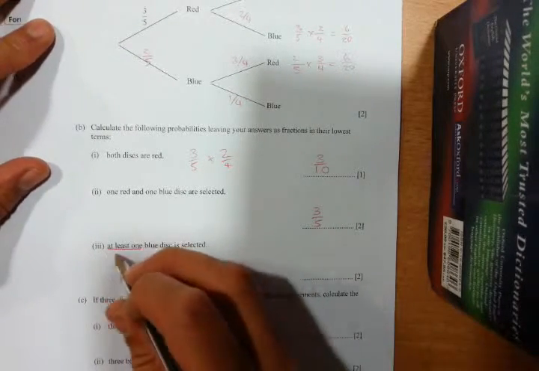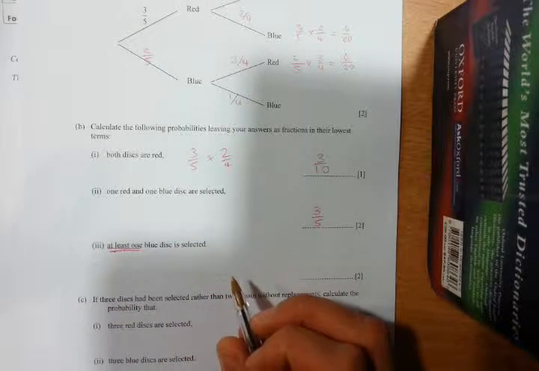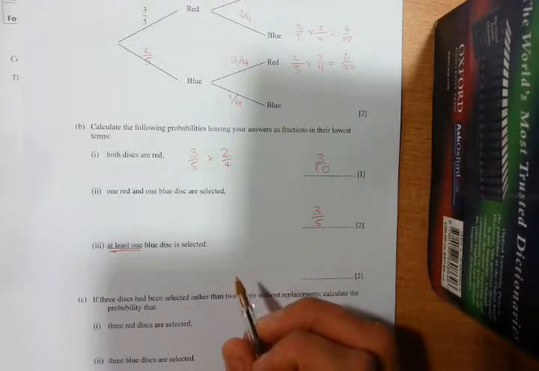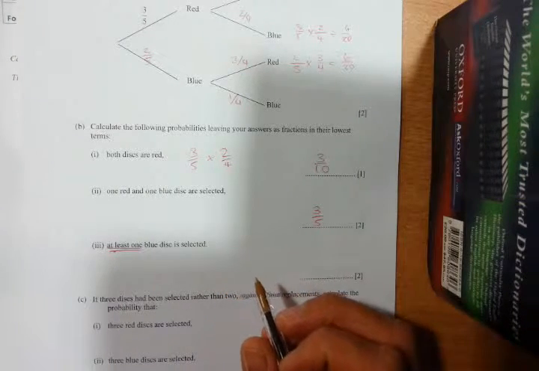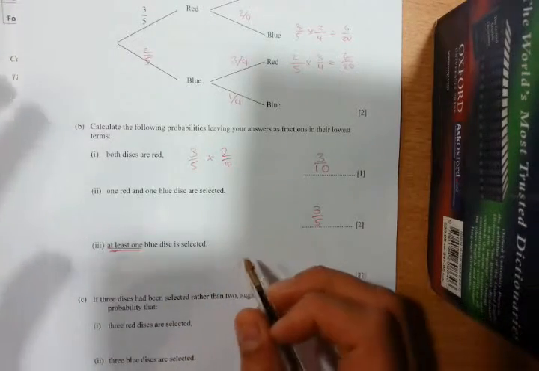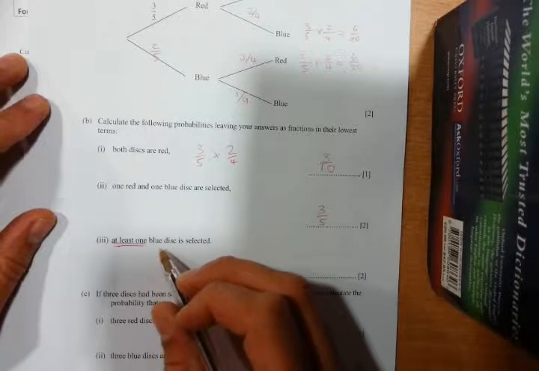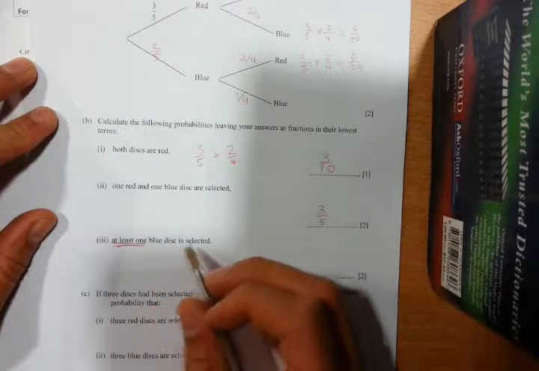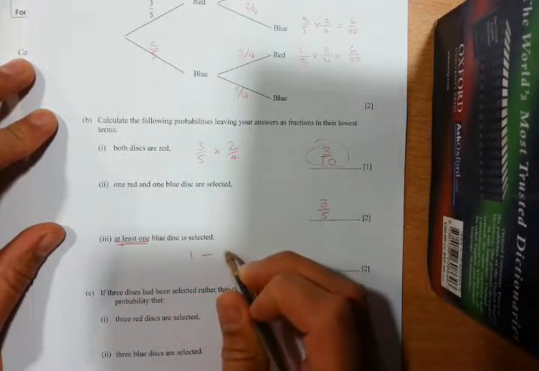At least 1 blue disc. Whenever you see the phrase at least 1, you have to think, what's the opposite of at least 1? If you say, I have at least 1 sports car at home, what's the opposite statement? Well, either you have at least 1 sports car or you have no sports cars. The opposite of at least 1 is none. So the easiest way to work out the probability of having at least 1 blue disc is to work out the probability of having no blue discs, i.e. both discs are red, and it'll be 1 minus that.